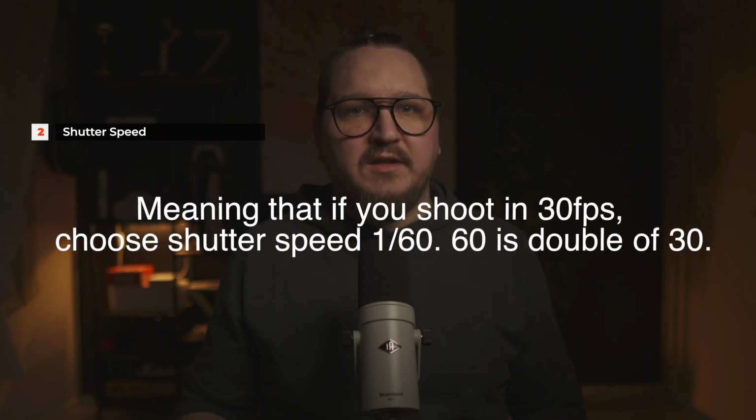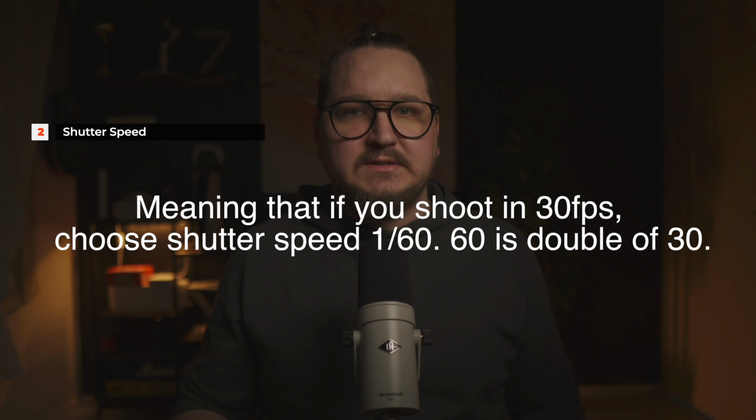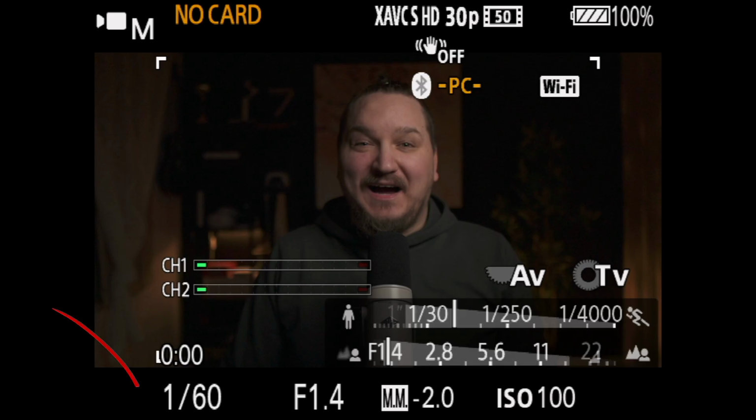Then we have shutter speed. This is how quickly the shutter opens and closes. Fast shutter speeds let in less light. I use the 180-degree rule, meaning that the shutter speed is double the frame rate. I shoot 4K with 24 frames per second because the Sony ZV-E10 can do it, so I set my shutter speed to 1/50th of a second.